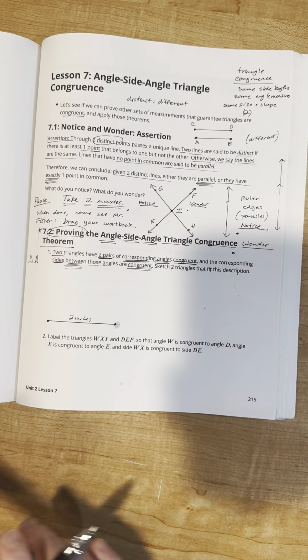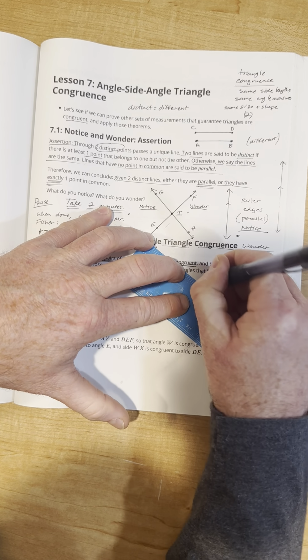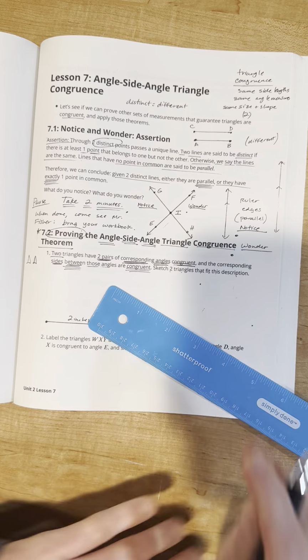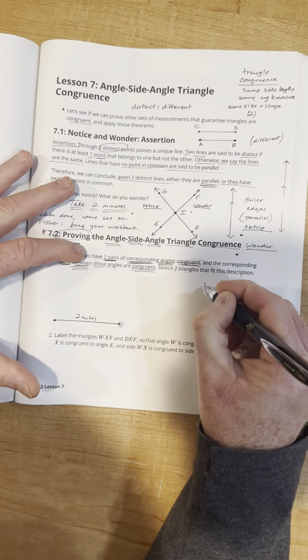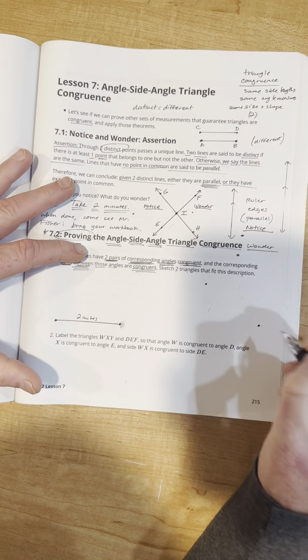Let's do another one over here. This one's also 2 inches.